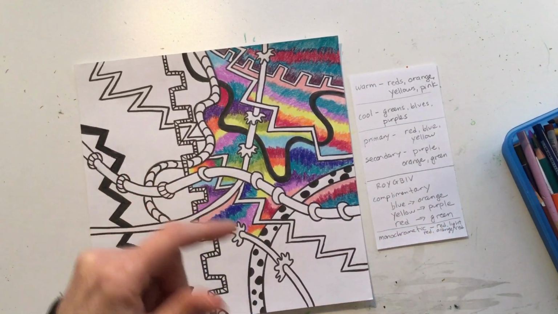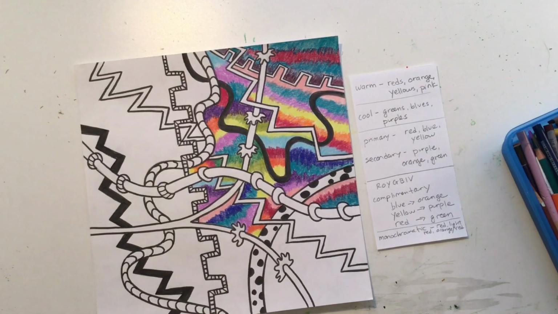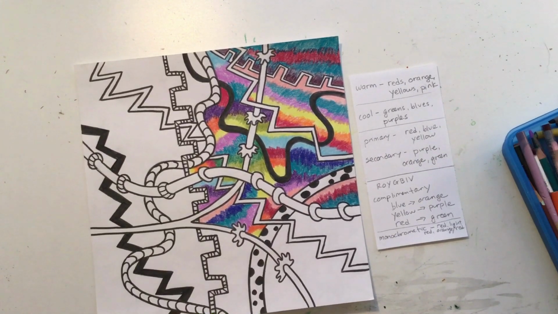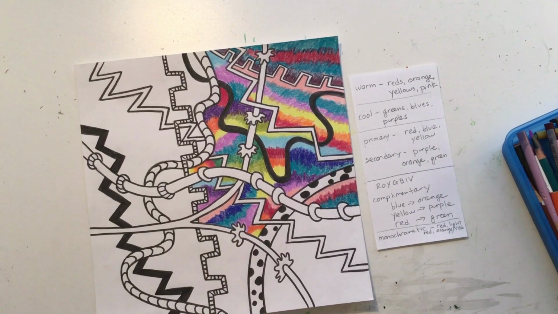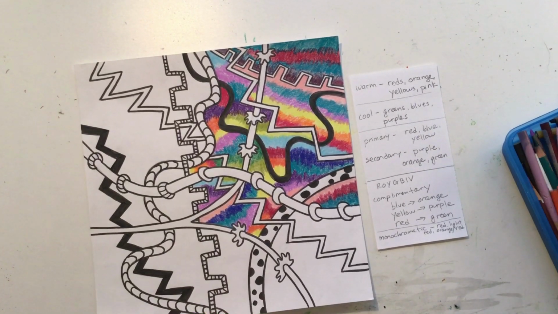All right. If you are using colored pencils, the great thing is that we can get dark and light values, which means if I press harder with my colored pencil, I get a dark value, and if I press lighter, I get a light value. So I'm going to grab a few colors here.